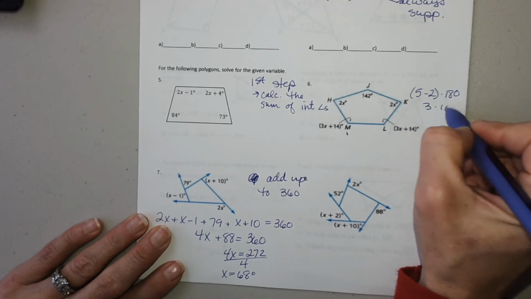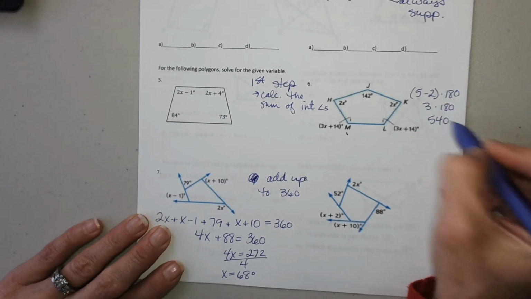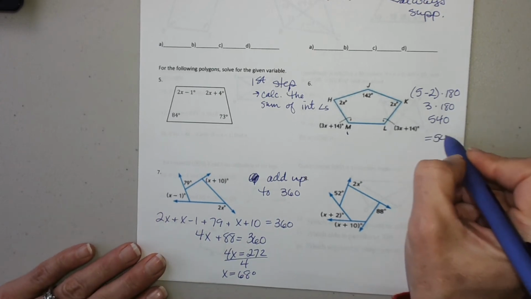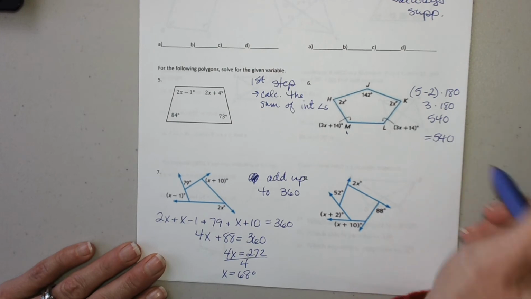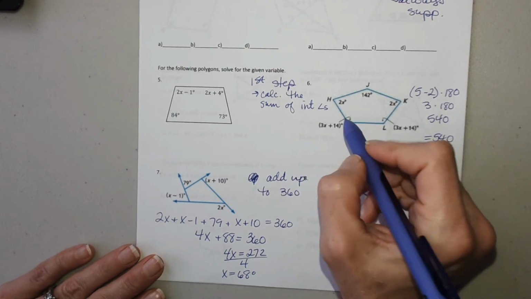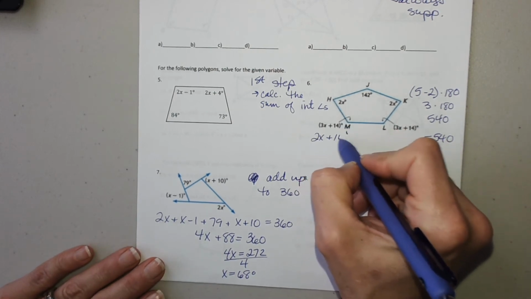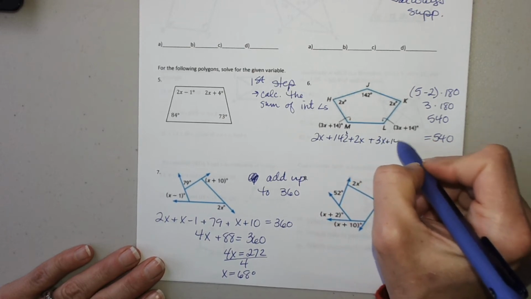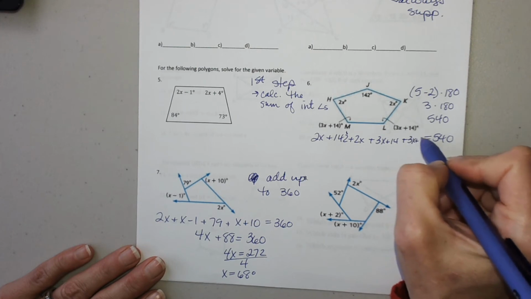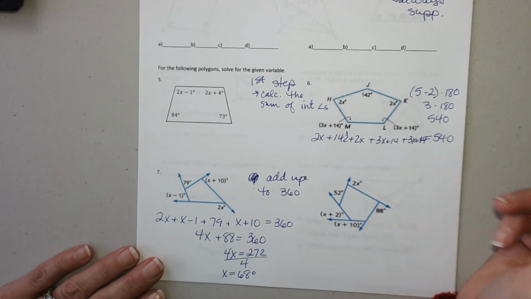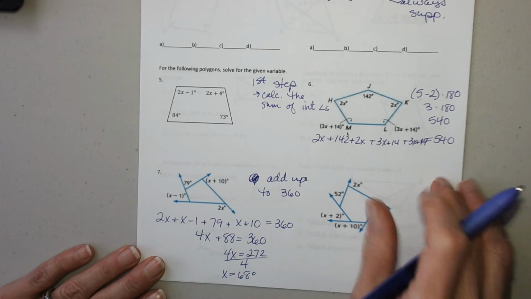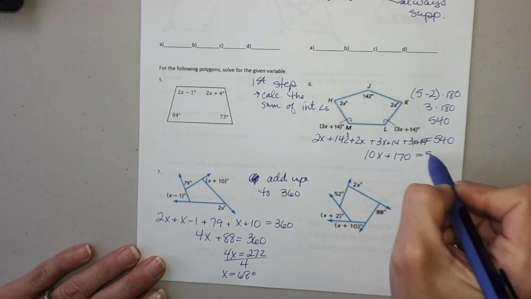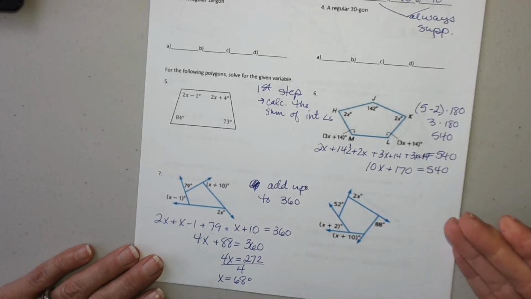That's 3 times 180, or 540 degrees. So now we know that the sum of all of these angles is equal to 540. I have 2x plus 142 plus 2x plus 3x plus 14 plus 3x plus 14. Then we add up all of our like terms. We get 10x plus 170 is equal to 540, and you can solve from here.